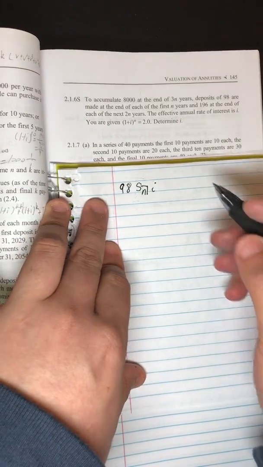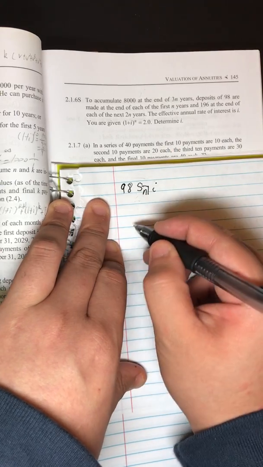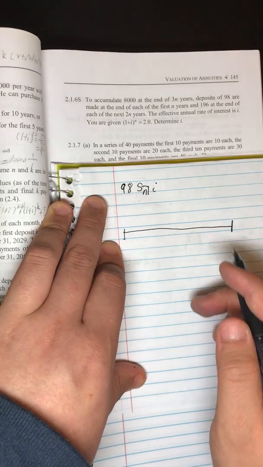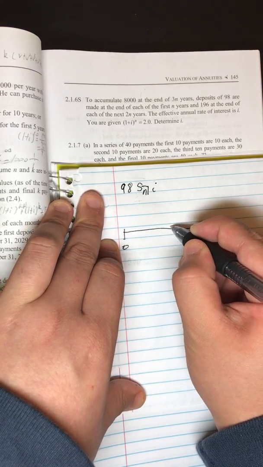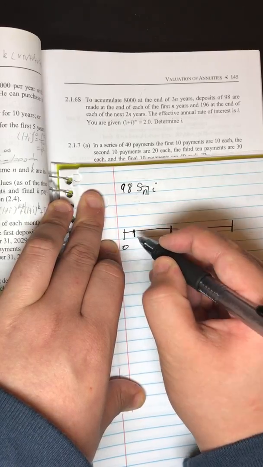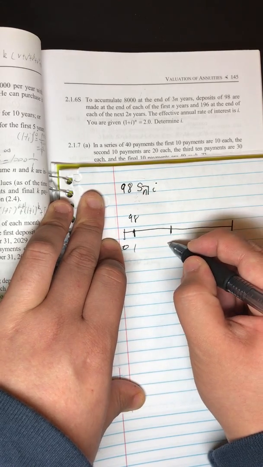Okay. So I would advise, since we have 3n years, we make a little plot. So from 0 to n, with the first payment starting at the end of the first year, which is 98, all the way to n.